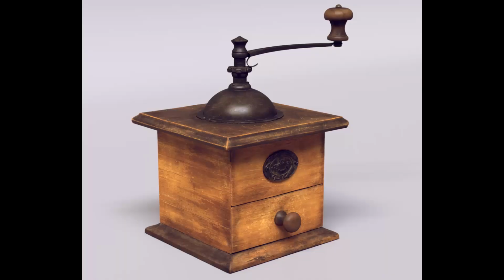So for today's video, we're going to go through how to texture this prop in Mari. I actually did a little poll in my Facebook group and this subject seems to be what interests most people. So today we're going to texture this prop and we're also going to use Mari Smart Masks for material mask creation instead of Substance. Let's get started.